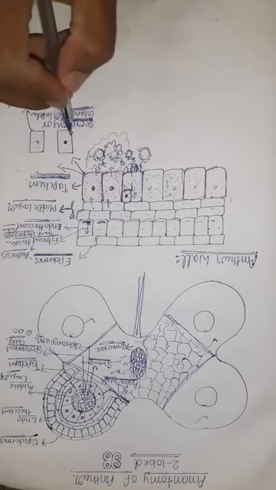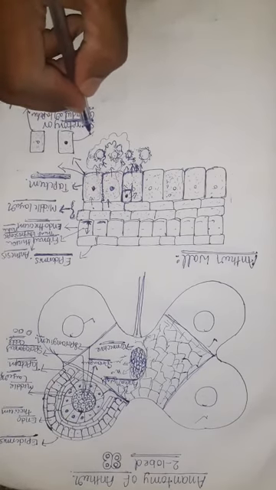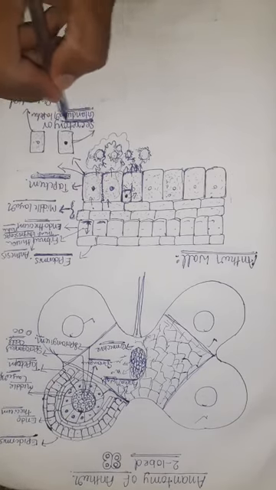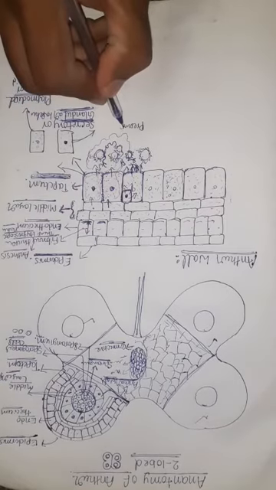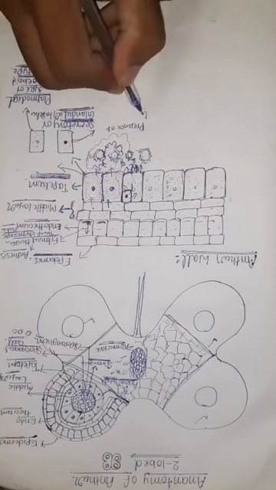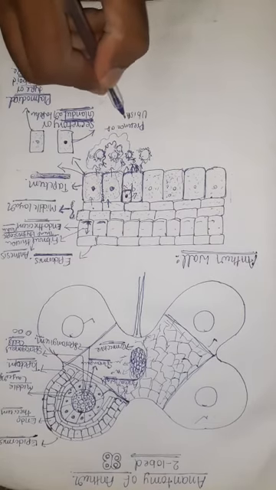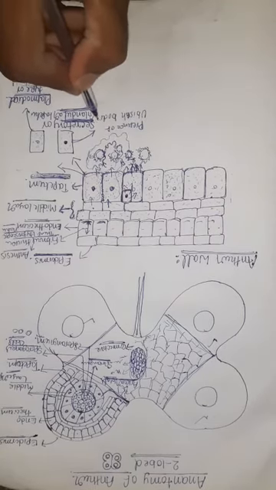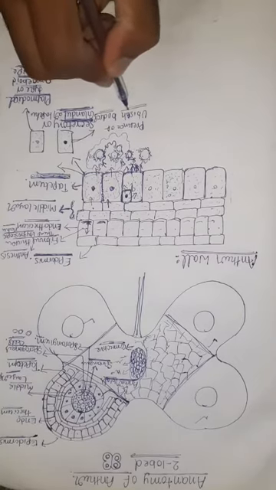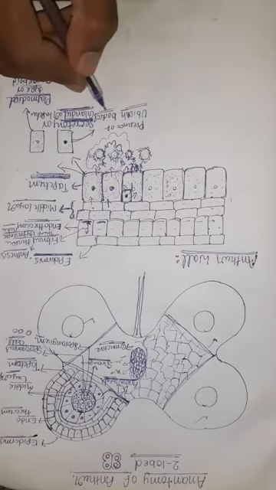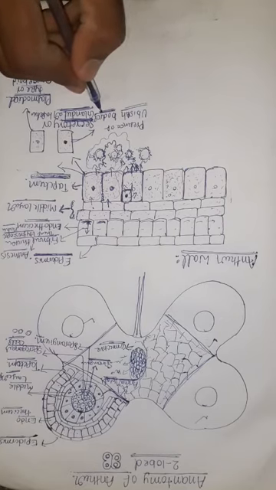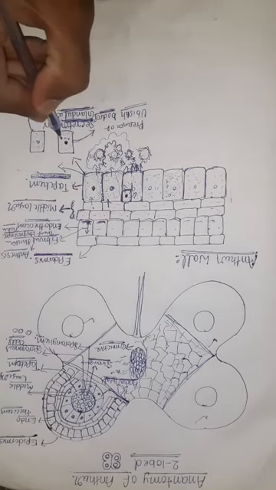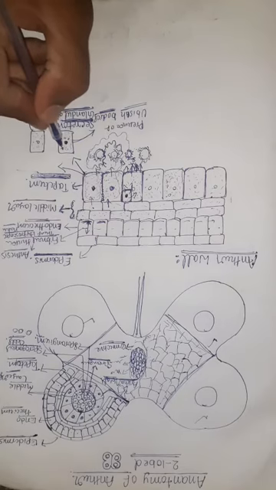Here, one more important point about the exclusive characteristic feature of secretory tissue is the presence of Ubisch bodies. These are nothing but spherical or globular structures present in secretory type of tapetum cells.